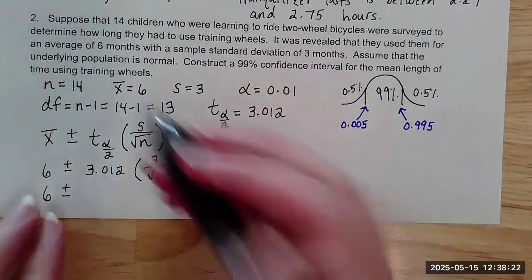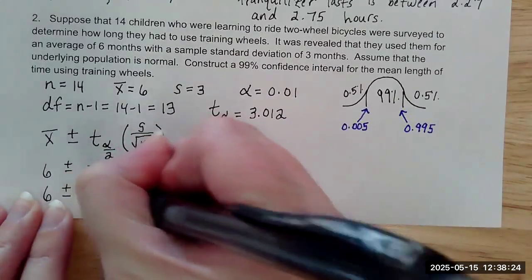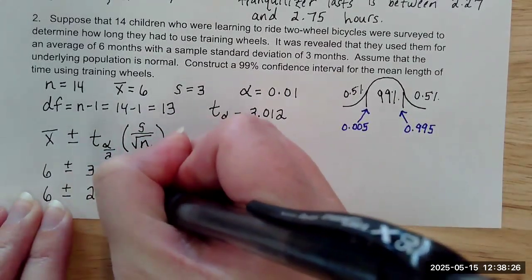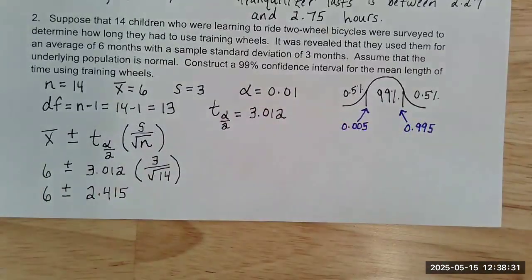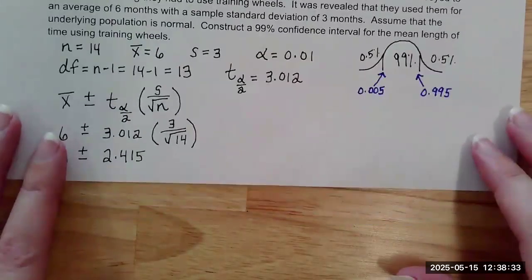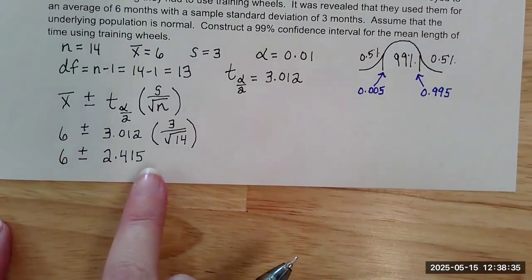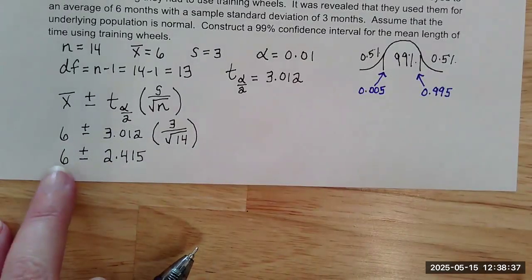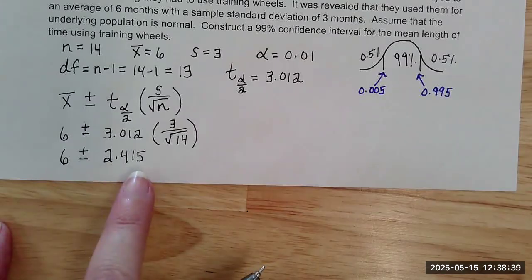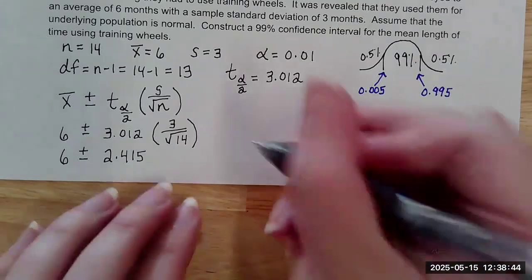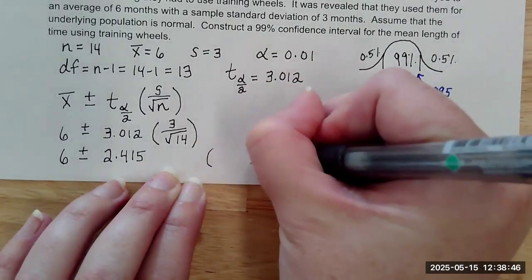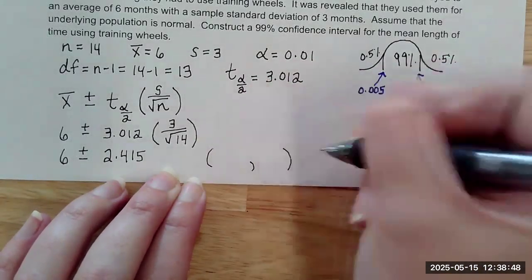That comes out to be 2.415 if I round it. So my error bound is 2.415. One of the times I'm going to take 6 and subtract 2.415, and one of the times I'm going to take 6 and add 2.415, and that's going to give me my numbers inside the parentheses.